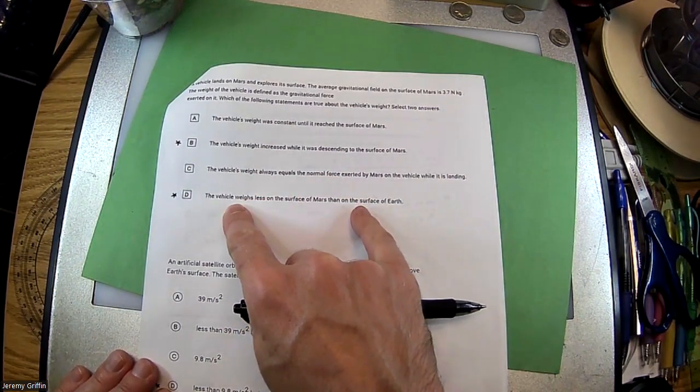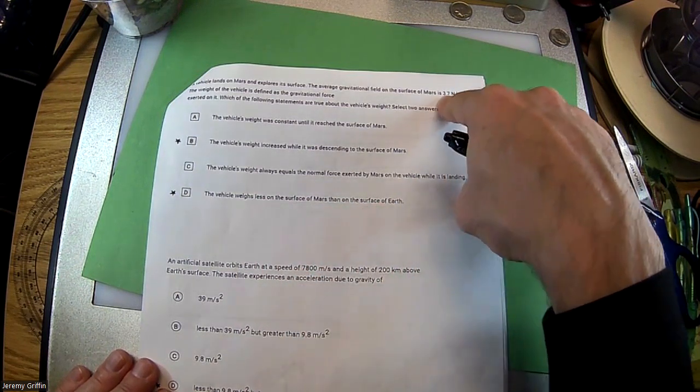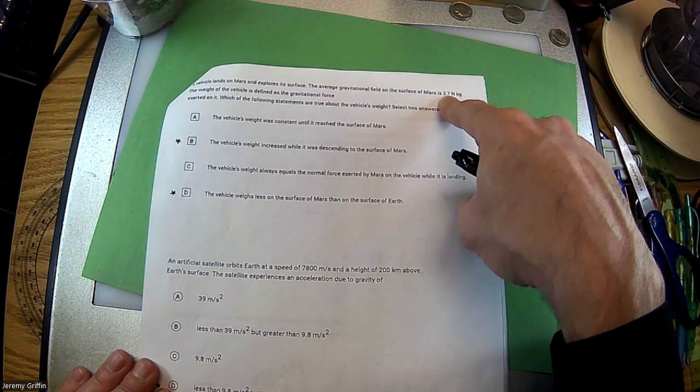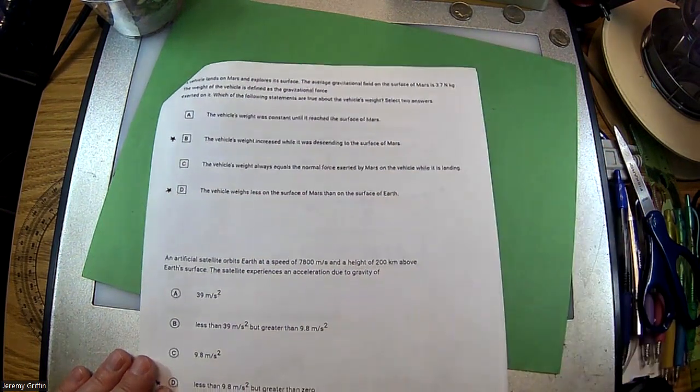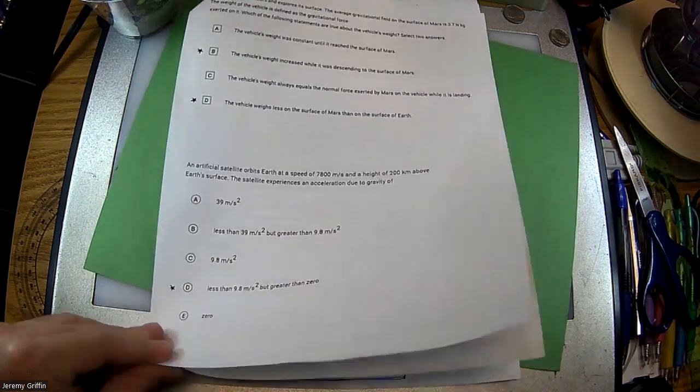Option D, the vehicle weighs less on the surface of Mars compared to Earth. That's where they want you to see this gravitational field and recognize that it's less than 9.8 newtons per kilogram. So B and D. You guys go with B and D? All right.